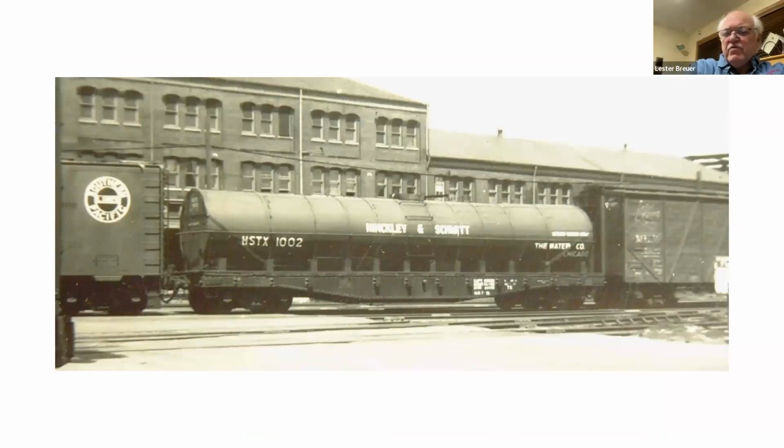That is an unusual photo. I think the cursor works on this. Well, we'll find out. Note that one end has got a bunker on it, doesn't it? I don't think so. You think that's probably part of that boxcar?